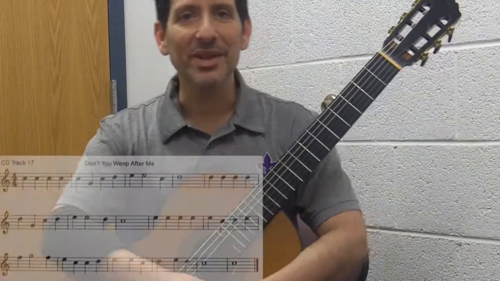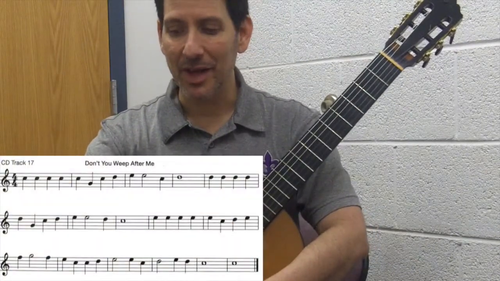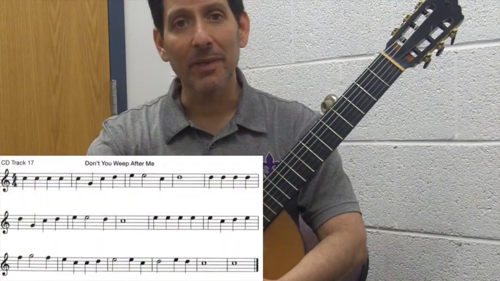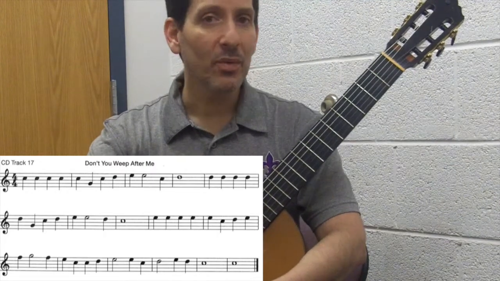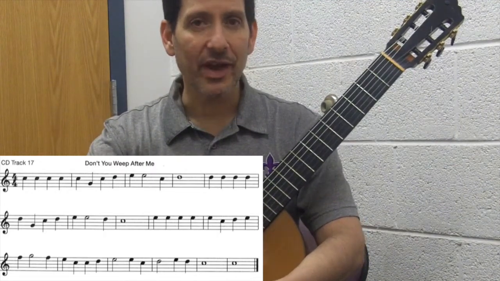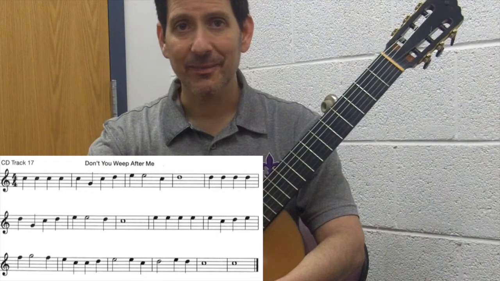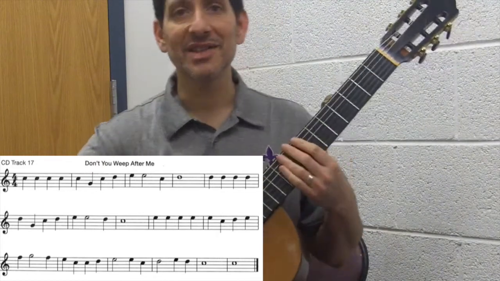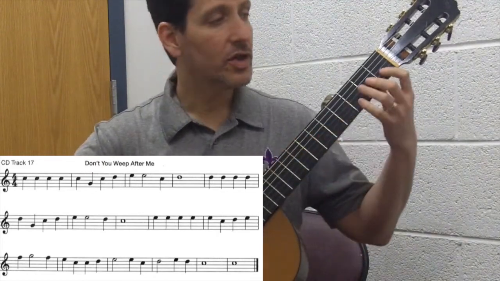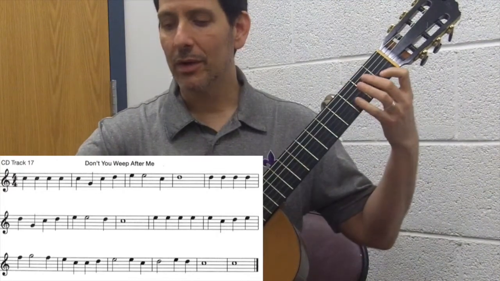The second piece on page 27 is Don't You Weep After Me. It's another very famous folk melody. Again, this will really help us to solidify notes on the first 3 strings. I'll go ahead and play through it for us, nice and slow. 1, 2, 3, 4.